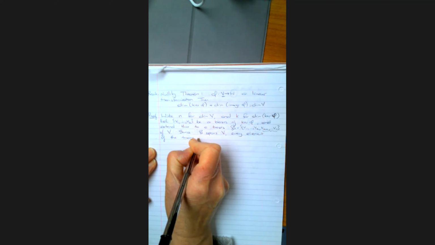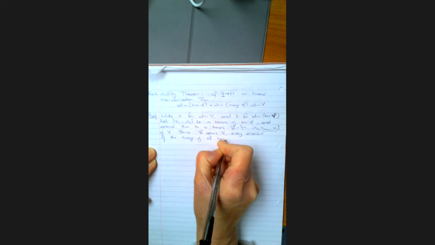Okay, so since B spans V, every element of the image of phi has the following form.